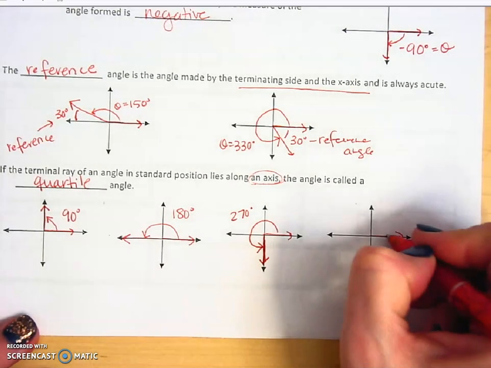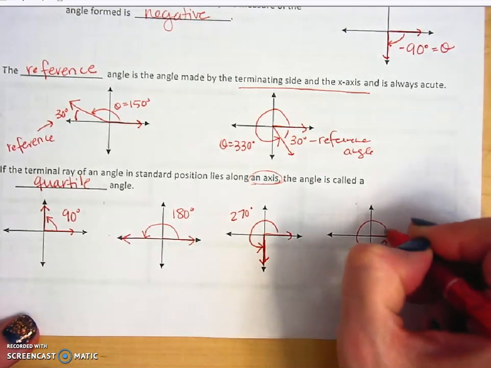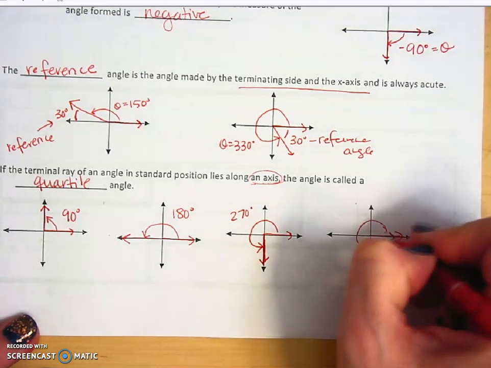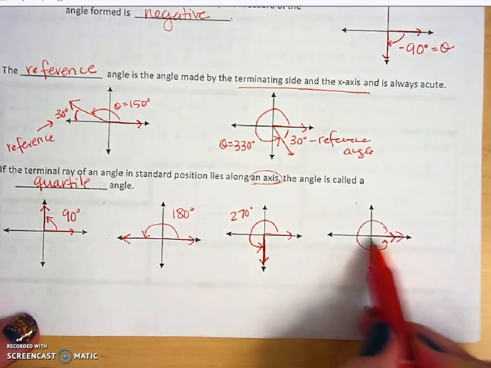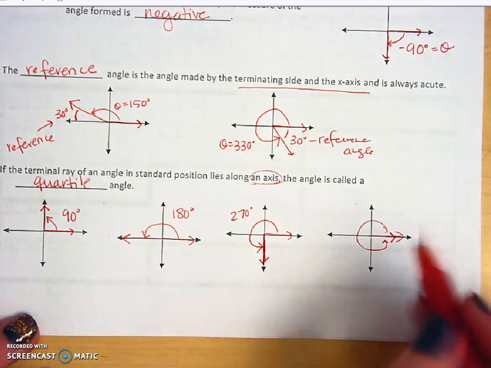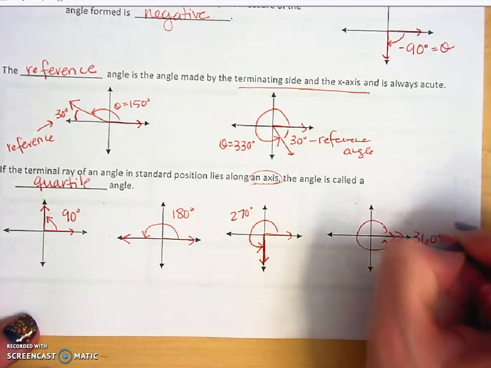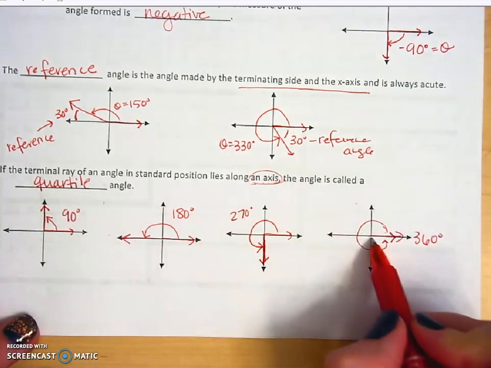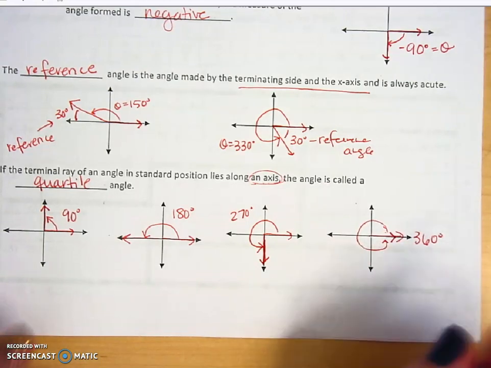And then if the terminal ray goes all the way around and ends up where it started from, I'm going to put a second arrowhead here to show that the terminal ray is on top of the initial ray, then that is 360 degrees, also a quadrantal angle because the terminal ray lies along the positive x-axis.